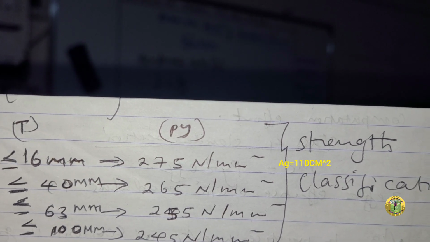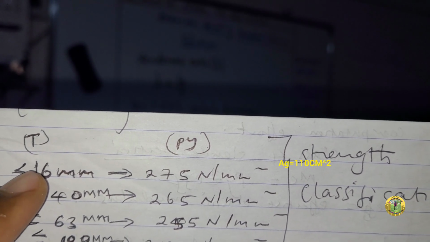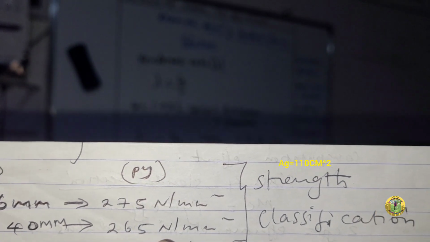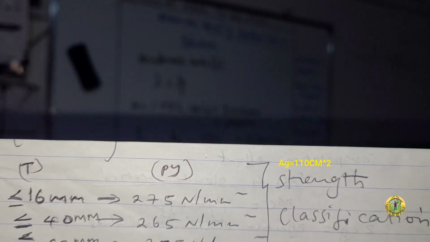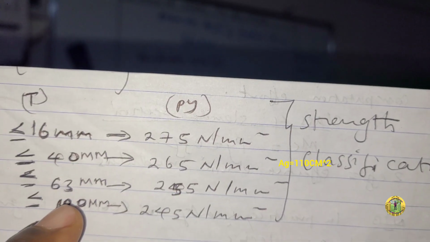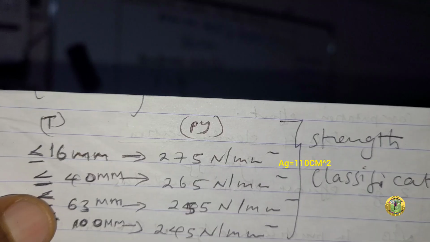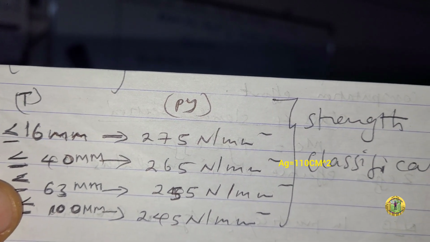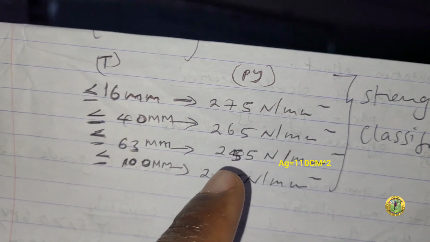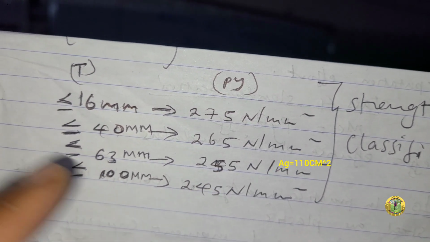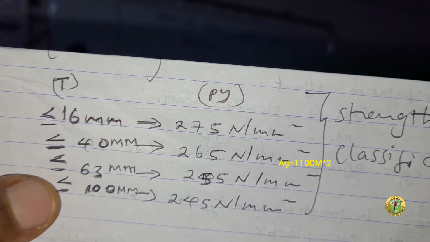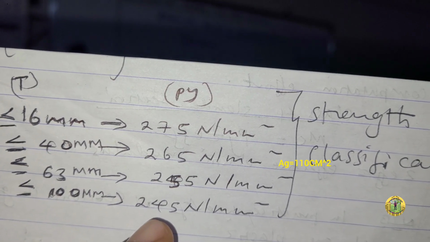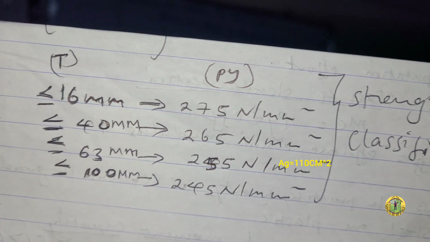If T is above 16 but less than 40 millimeter, the strength will be 265 Newton per millimeter square. If T is above 40 but less than 63, Py will be 255 Newton per millimeter square. And if T is above 63 but below 100, Py will be 245 Newton per millimeter square.